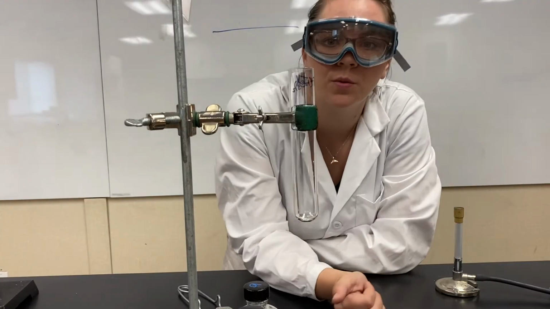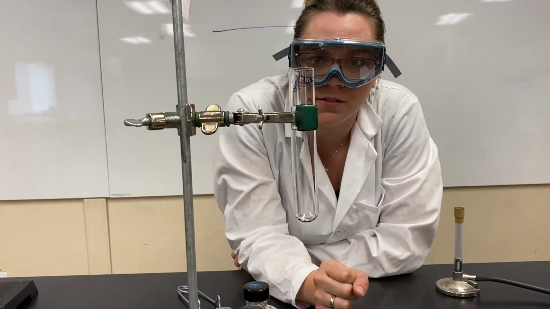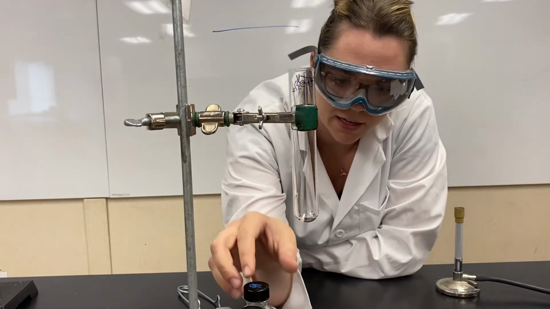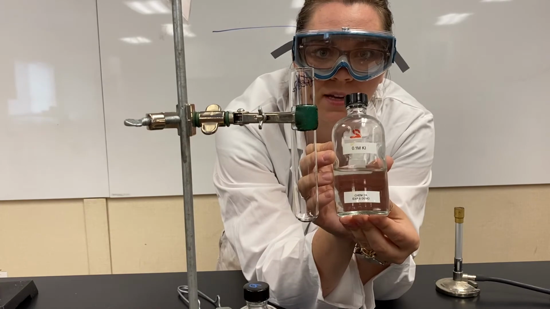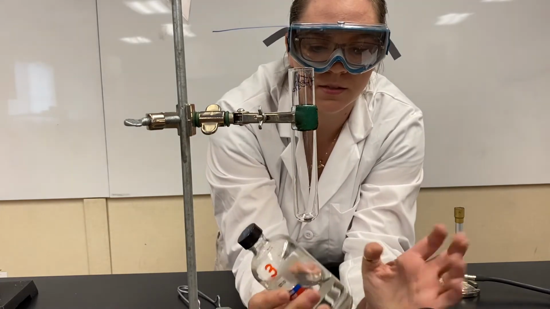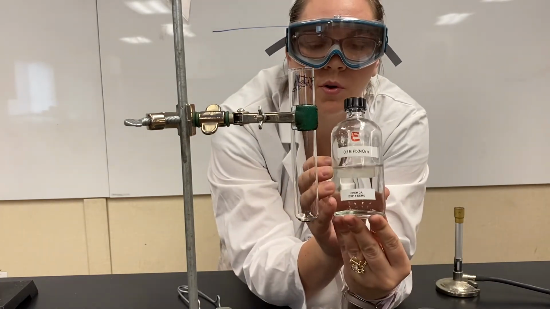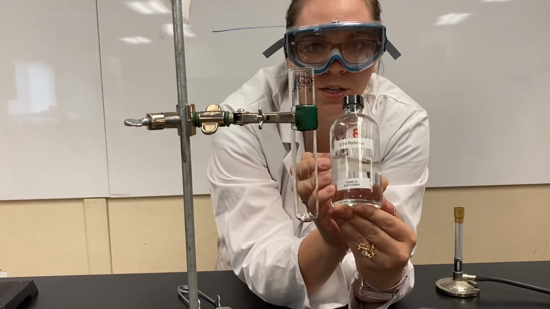All right, we are on to our double replacement reactions. So we have 0.1 molar potassium iodide that we are going to mix with 0.1 molar lead(II) nitrate.